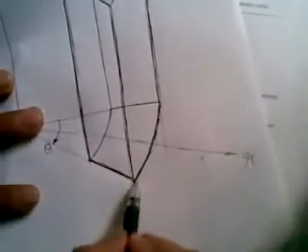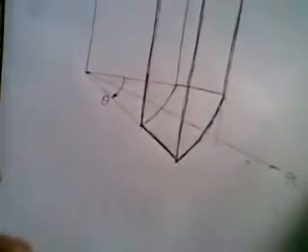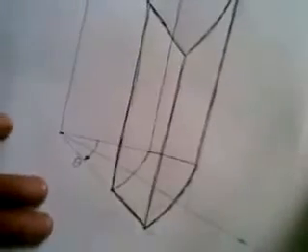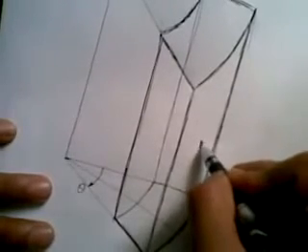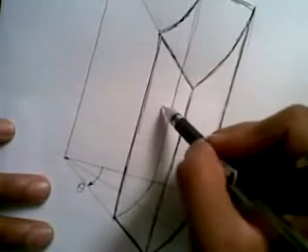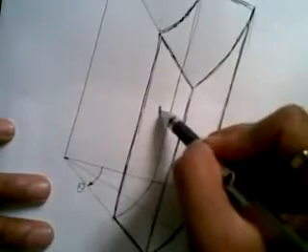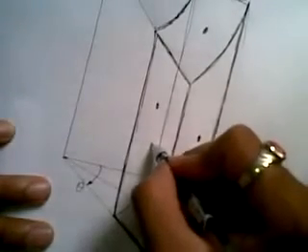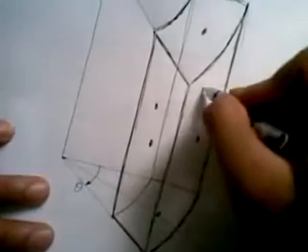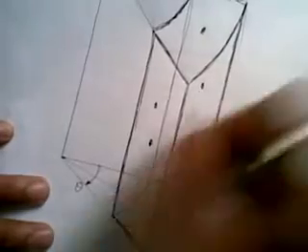For a curved face like this it is positive. Now we'll start by identifying the center points of each of the faces. Center point of this face, center point of the back face, center point at the top and the bottom, and this one and the opposite one.